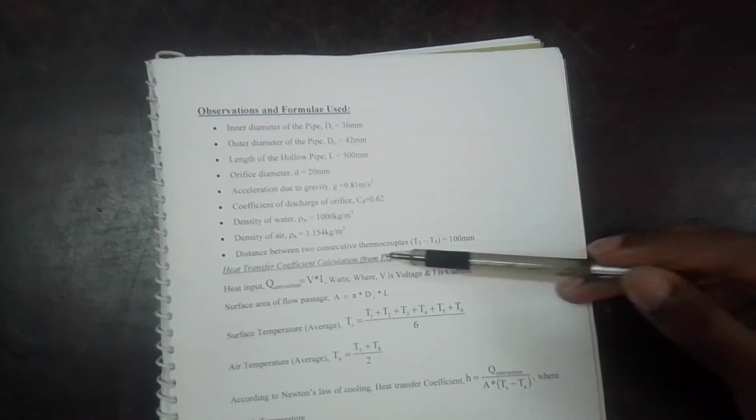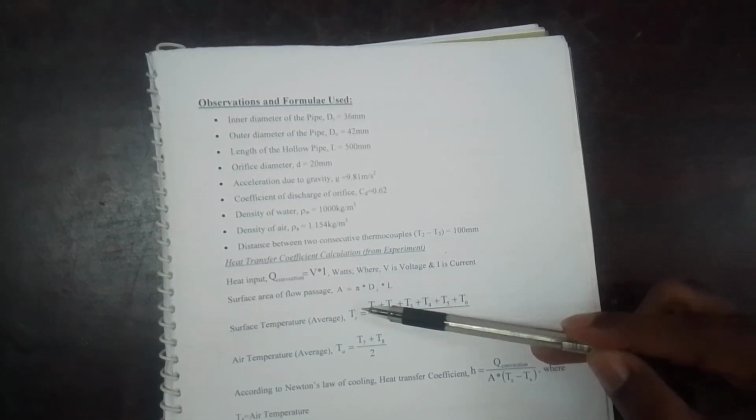Now we are going to calculate the heat transfer coefficient from the experimental method. From the experimental method we have a heat input. From the tabular column we know the value of voltage and we can identify the ammeter value. Then the surface area of the flow passage: you know the value of pi, the inner diameter of the pipe, and the length of the hollow pipe, so we can find the surface area of the flow passage.